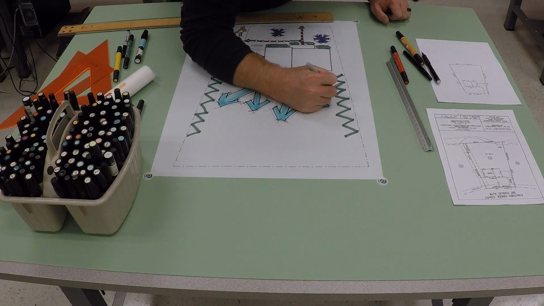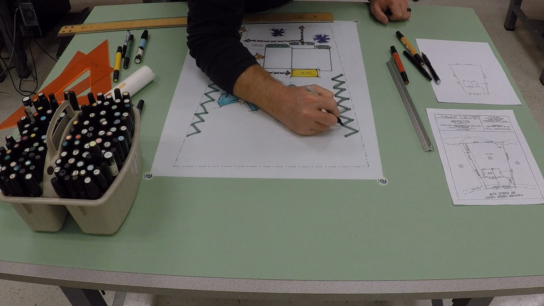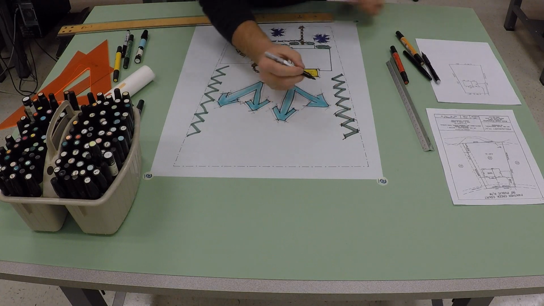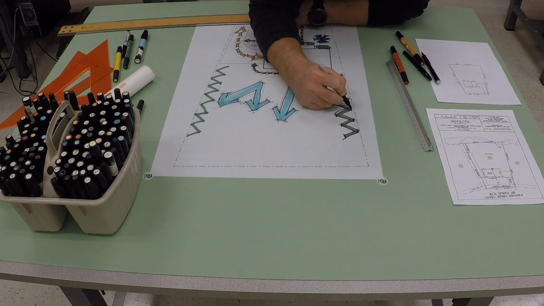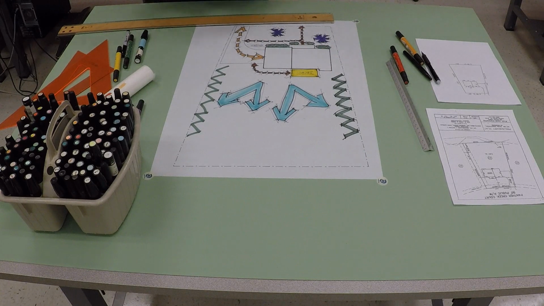Again, outline it, popping it. And I love the smell of these Chartpak markers. Remember when I was an undergrad, my senior year, they took us to a bunch of design studios.